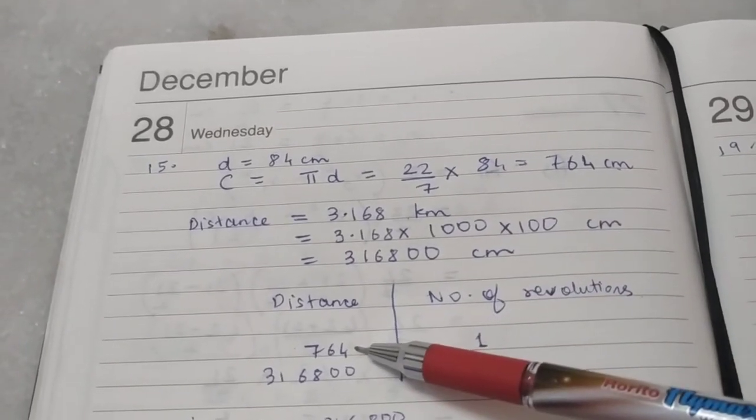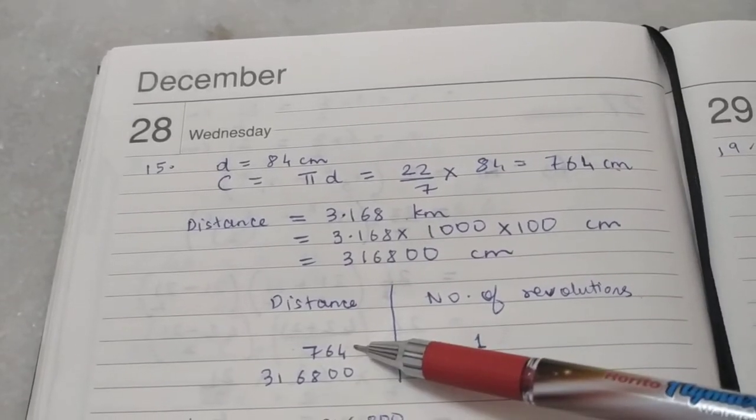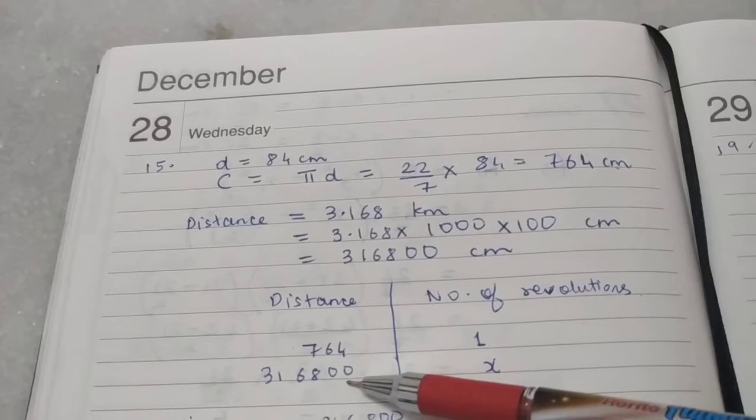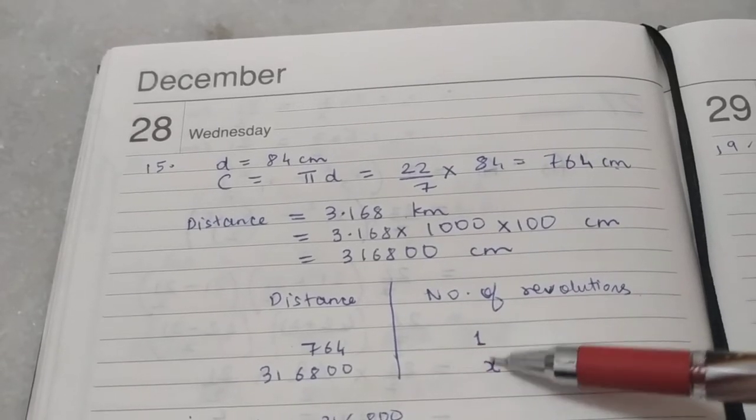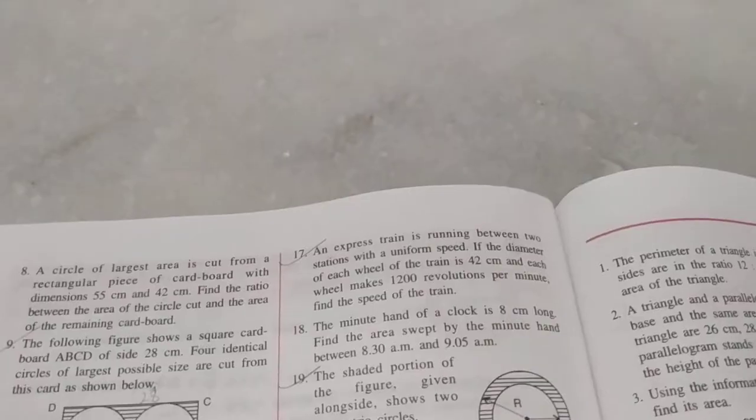764 centimeters are covered in one revolution. This is the circumference, by the way. So this much distance will be covered by x revolutions. Cross multiply and get the answer, which is 1200.